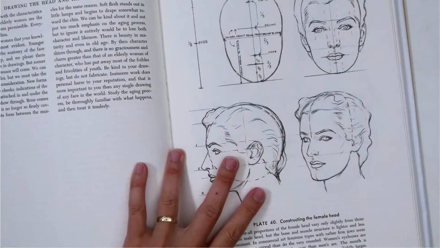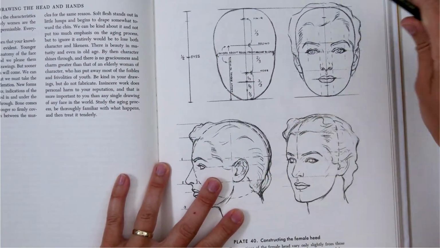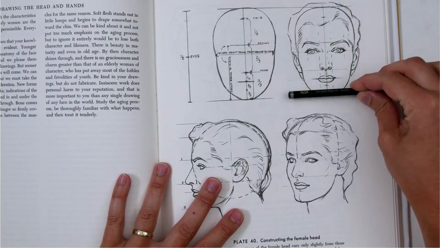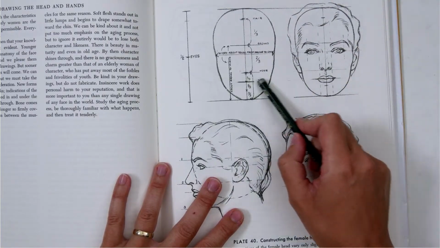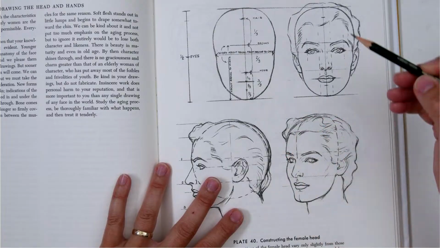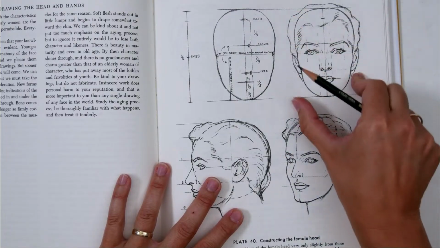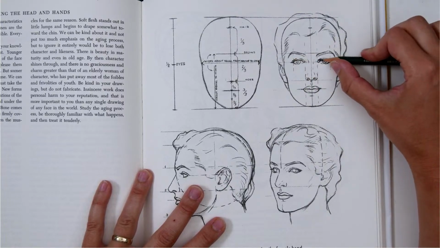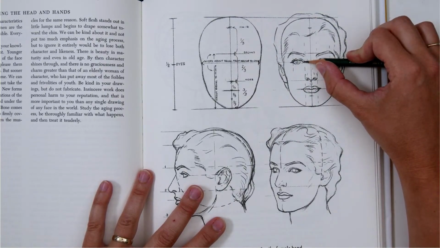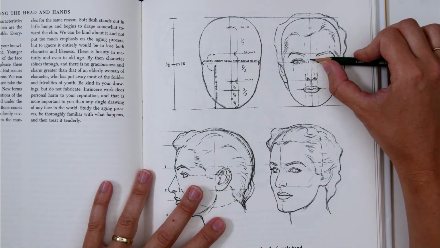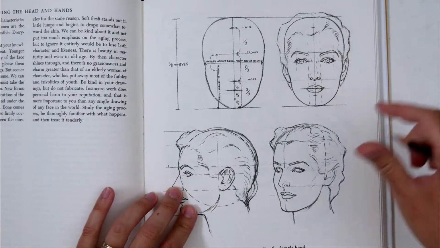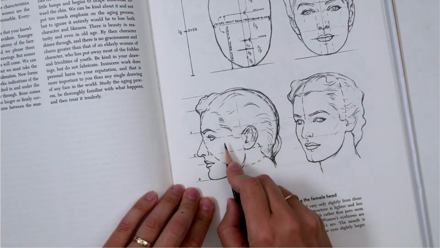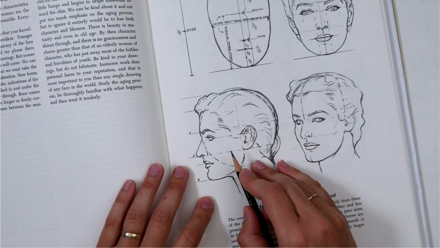So for the women, again, you have the brow line, the hairline, the nose, the mouth, and then here you see 1/3. And then again from the eye. So this is only if the person is looking exactly straight forward. Then you have the eye, both eyes the same width, and then the width in between both eyes. And then the side portrait, also 3 equal spaces, and that's how you can start.